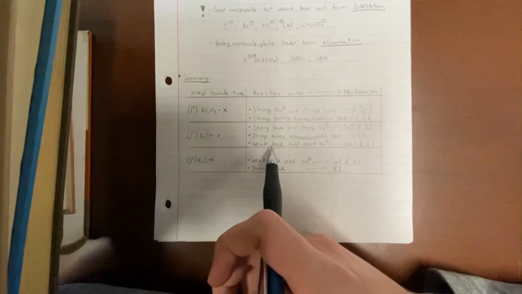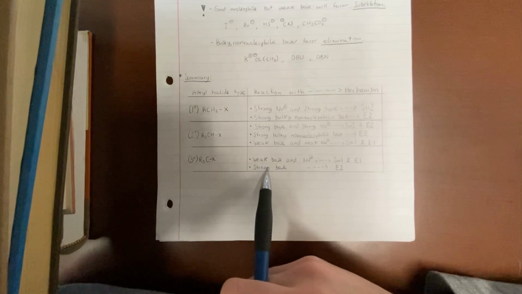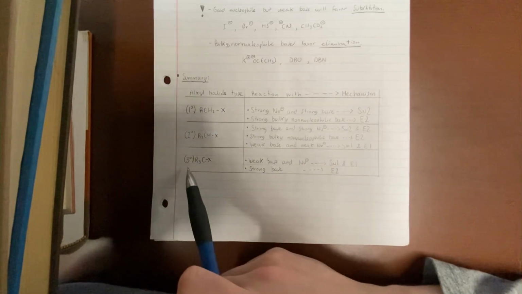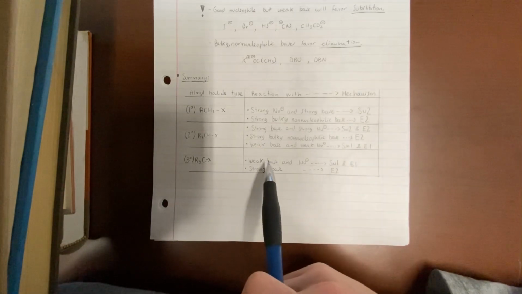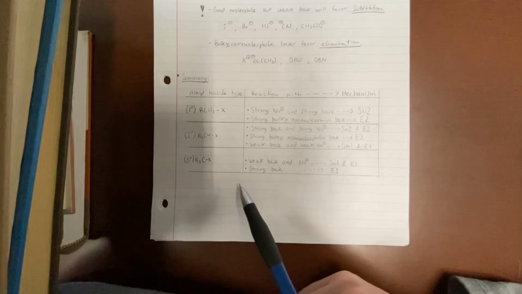And then here in this case, if you have a weak base and a weak nucleophile, obviously you'll go with a mixture of SN1 and E1. So SN1s and E1s always come together, so you need to give both products. And for a tertiary alkyl halide, a weak base and weak nucleophile is also going to be SN1 and E1. And a strong base is going to give you an E2 mechanism.